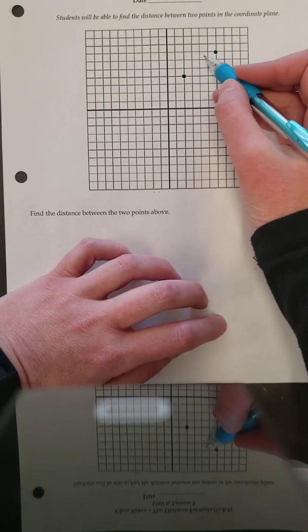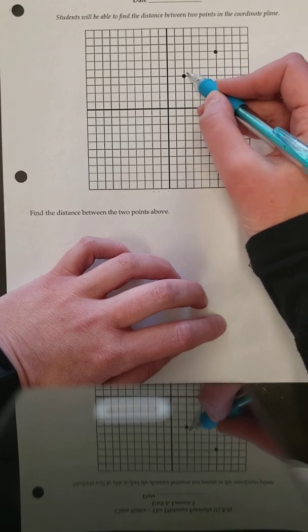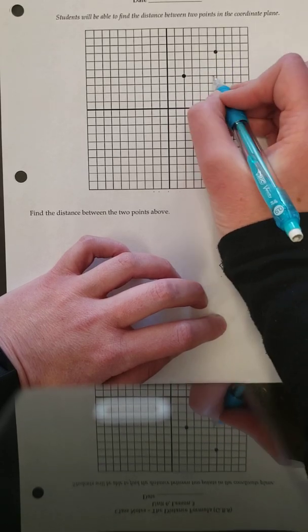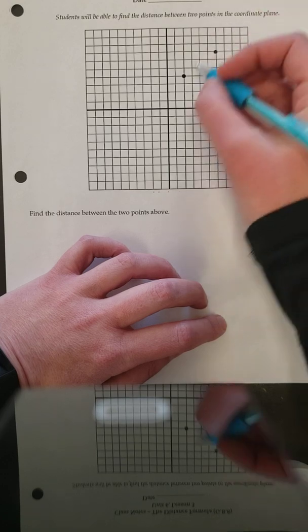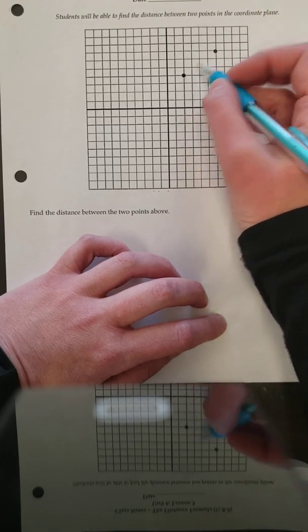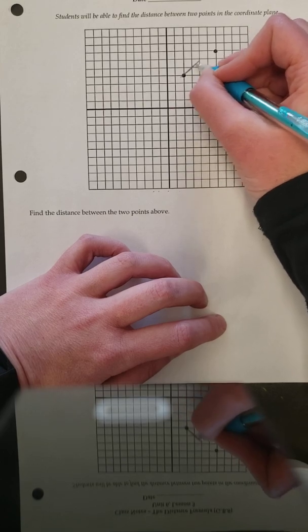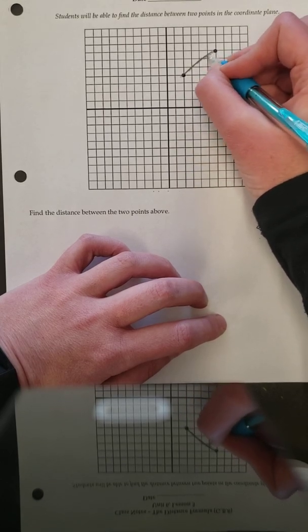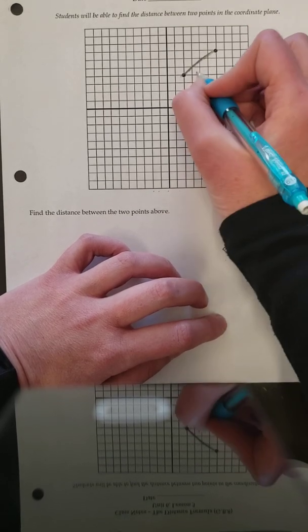We need to find the distance between these 2 points. Now, if it was a horizontal or a vertical line, I could just count to find that distance. But since it is diagonal, I can't do that. So that's the distance we are trying to find. So let's take a look here.